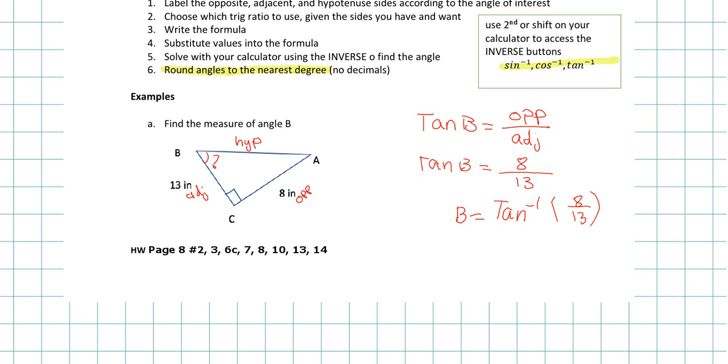32 degrees, it's 31.6. So you have to do 8 divided by 13, and then shift tan. Sorry, not this, second. And then tan. Okay, thank you. If you're having problems with your calculator, please call me so I can help you with it.